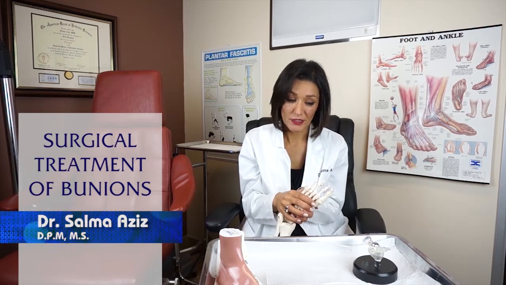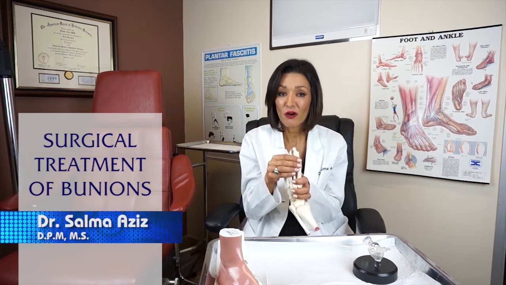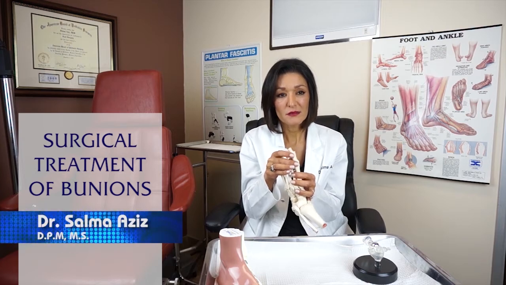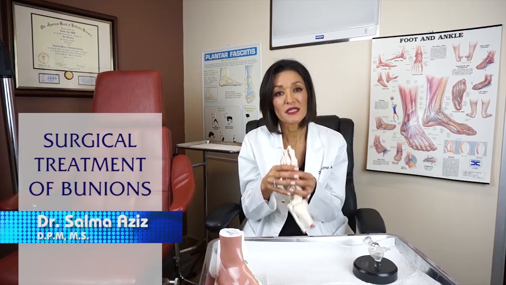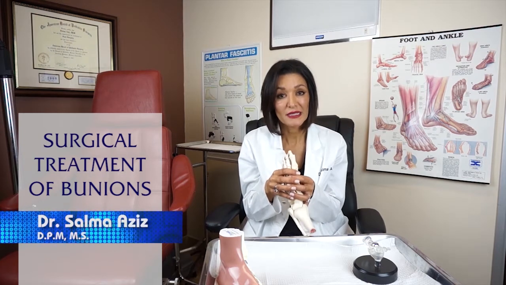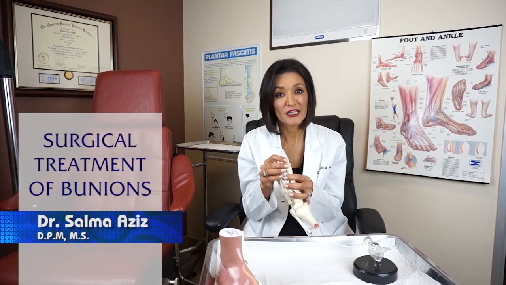Moving on to the next type of bunion, we talked about the one where we don't have cartilage damage. Looking at a bunion where there is cartilage damage is difficult because the extent of cartilage damage is often difficult to determine unless we are actually looking in the joint.